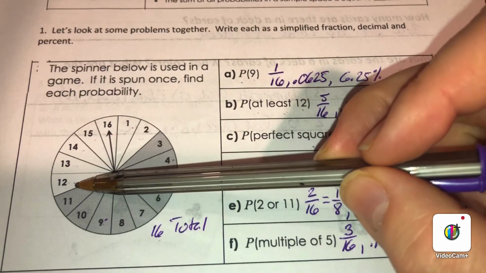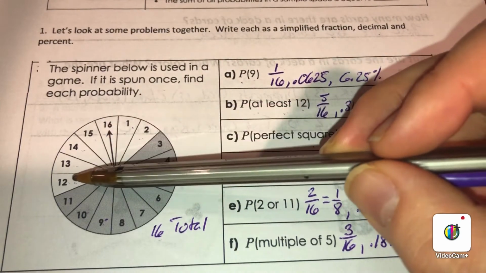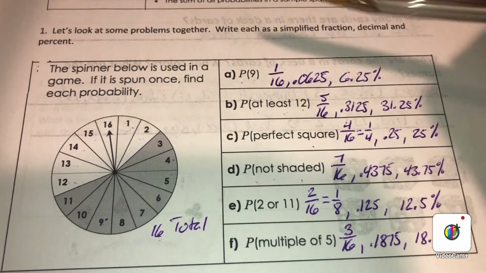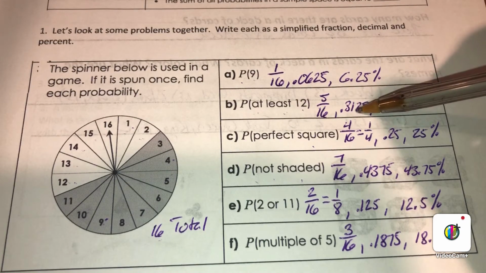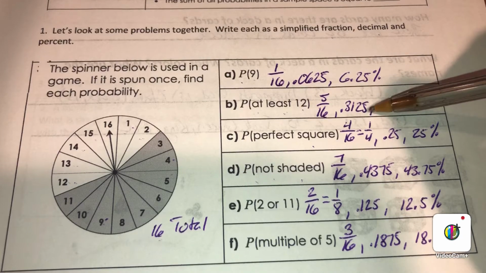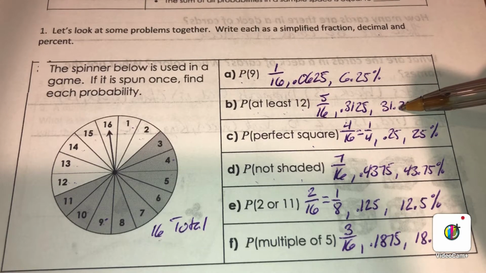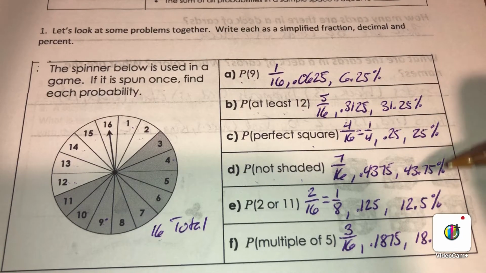B says at least 12. So it's 12 and any number bigger than 12. 12, 13, 14, 15, 16. That's 5 out of 16, which is 0.3125, which you make a percent, it's 31.25%.